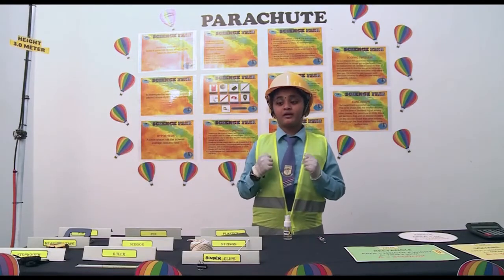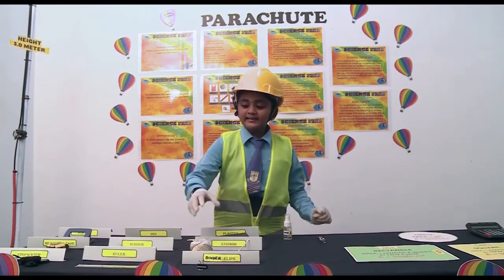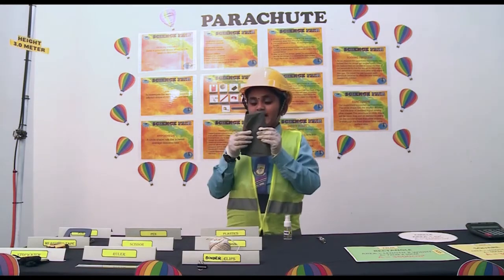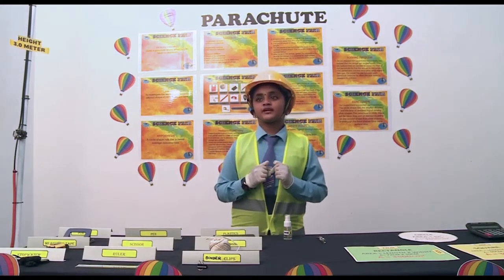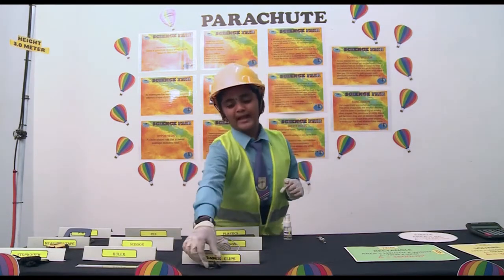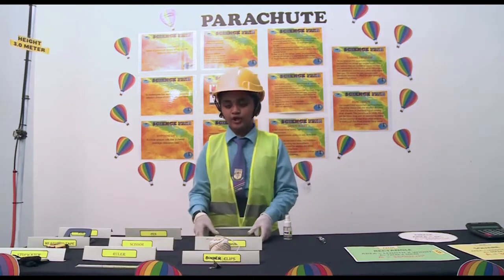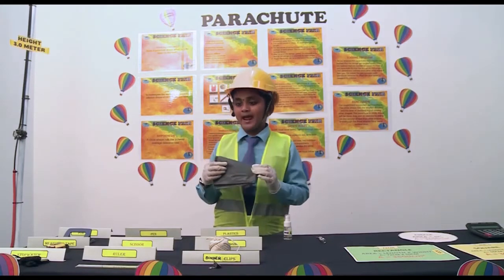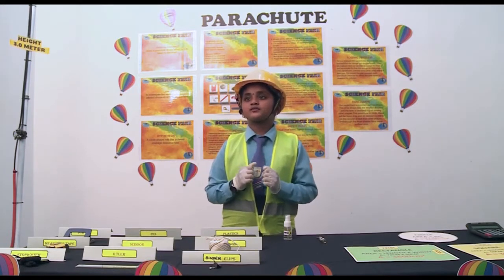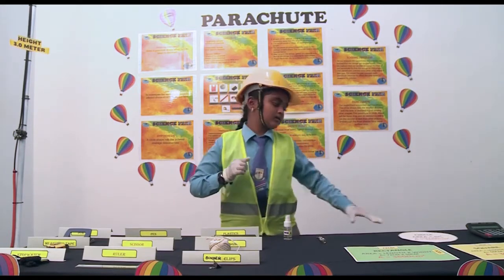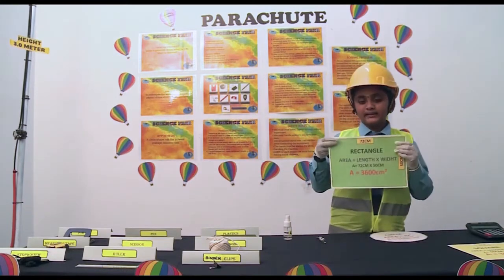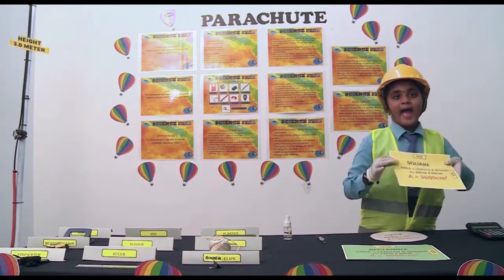The procedure of our experiment is: determine the type of strings and the type of plastic that will be used to create the parachute. Find a binder clip to attach the end of parachute. Draw the shapes in the plastic bag. The shapes will be regular polygons with constant surface area: circle, rectangle, and square.